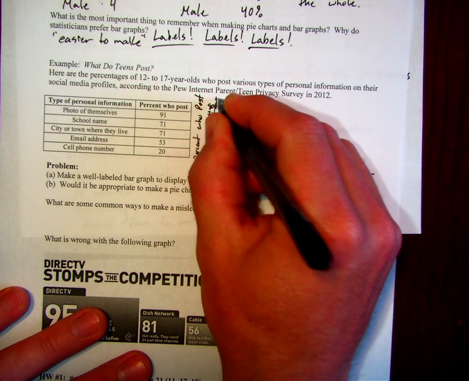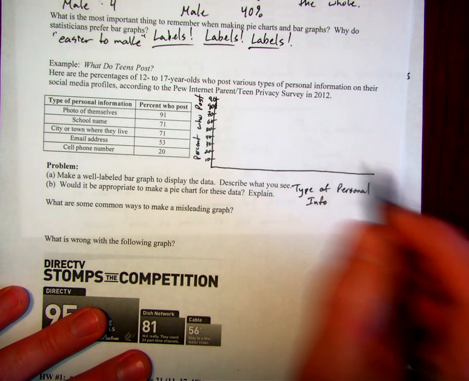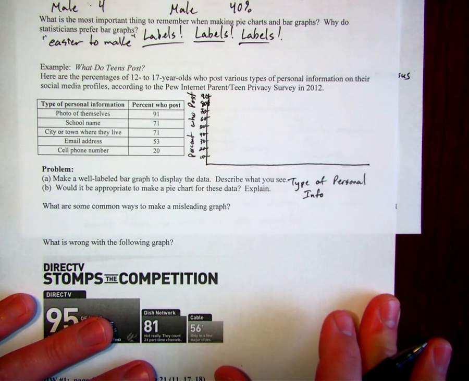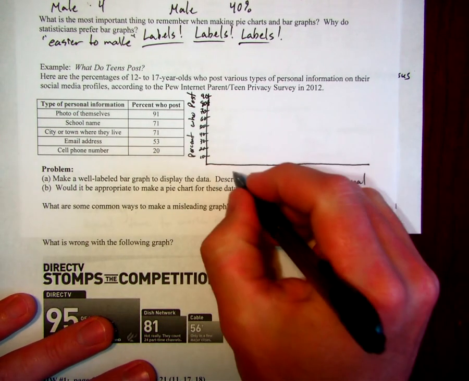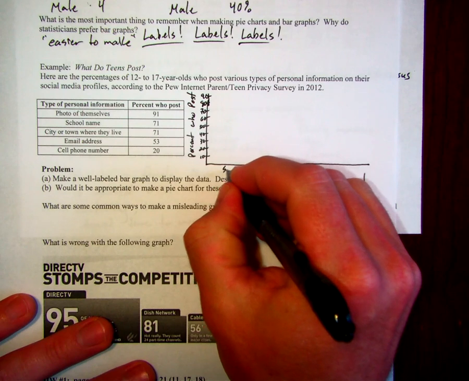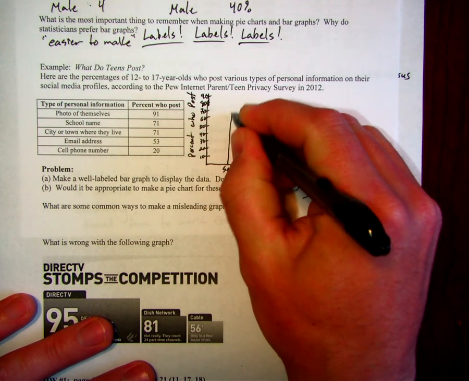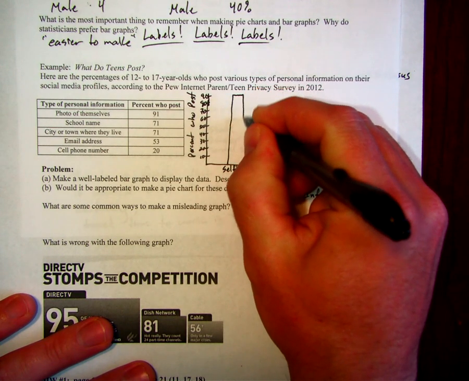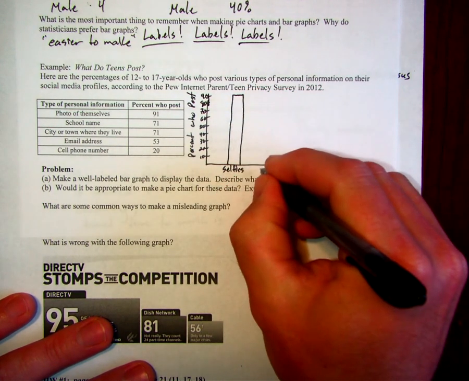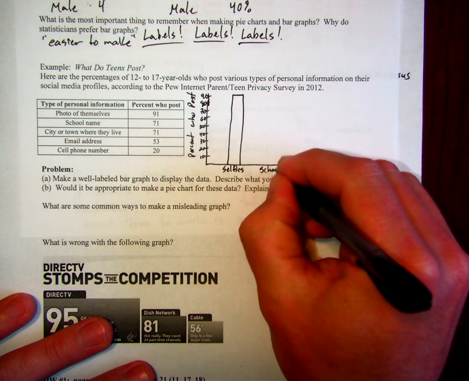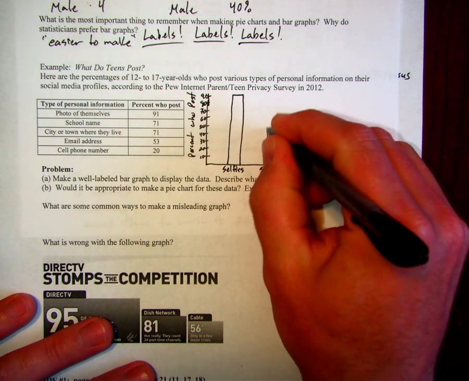You guys have probably done this before many times. Let's label the bars. We'll call these selfies. Looks like we have 91%, I'll go up. Got it. You have school name. So that's at 71%.